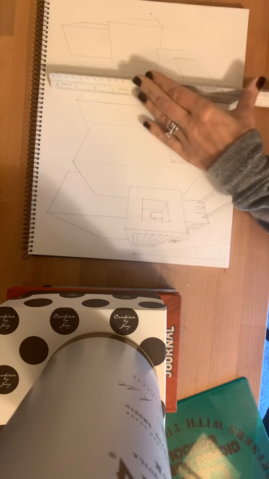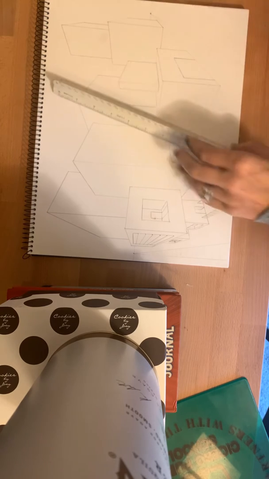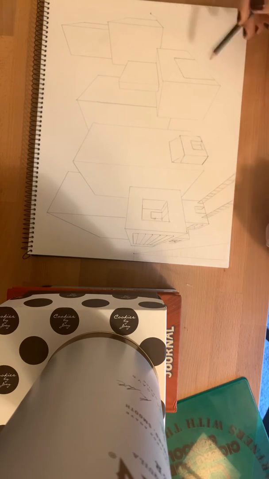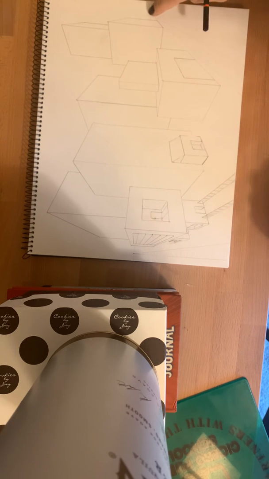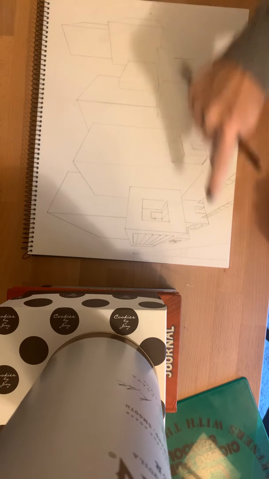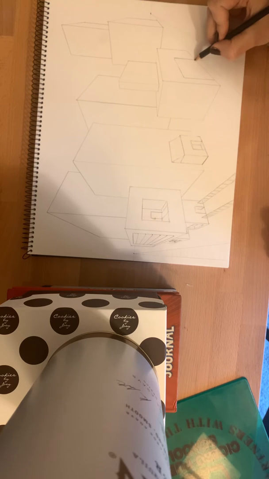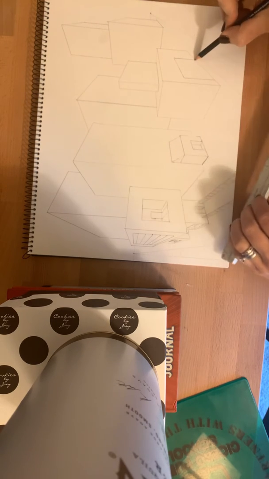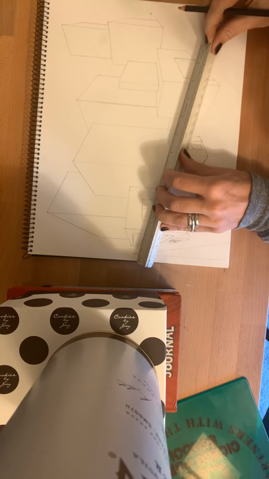Okay, so I'm adding what I'm going to call, I don't know, it's too big to be a door, but I've got this space right here, just like we just did. I lined the top up with the right vanishing point. Now I want to make this look like I can walk through it. So here's what I'm going to do. In order to do that, down here at this point, I'm actually going to line up with the left.